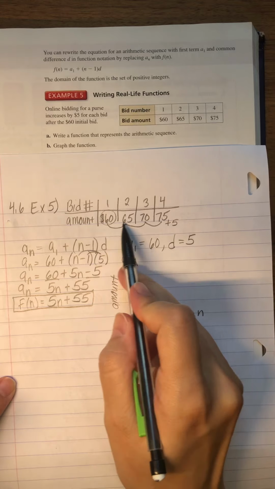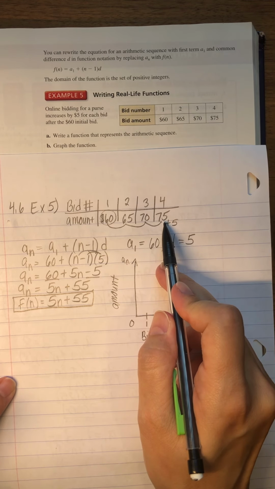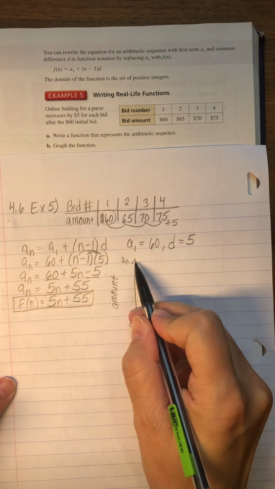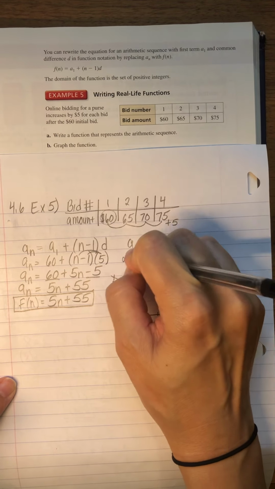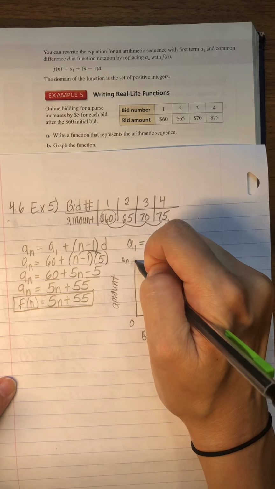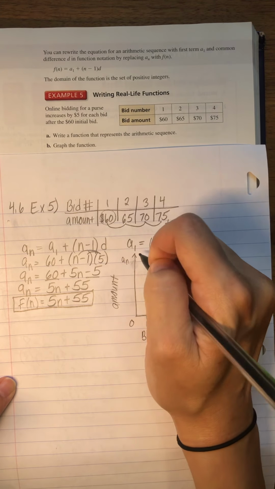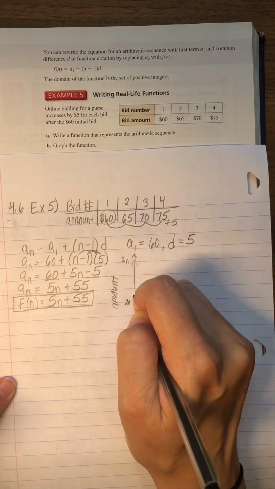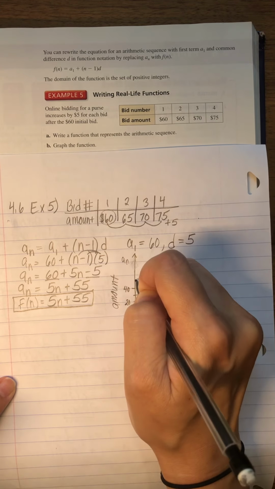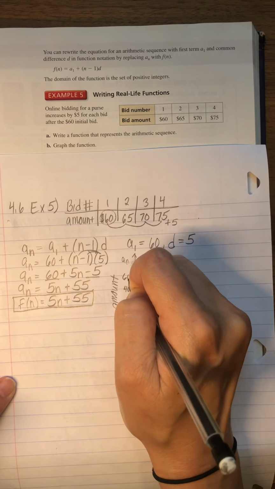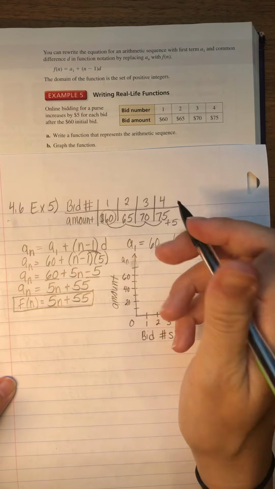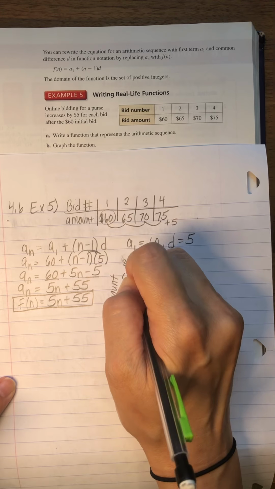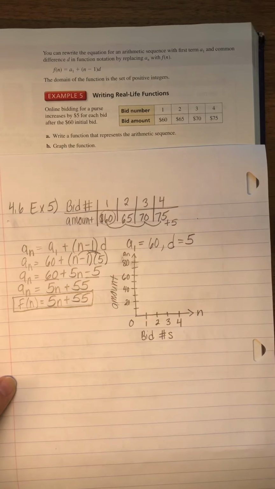And we want to get up to 75. So let's think about how I can do this here. Maybe 20, 40, 60, 80. I'll make this a little bit taller. That would be perfect. So this would be 10, 20, 30, 40, 50, 60, 70, and then here's our 80. And this is the a sub n axis.